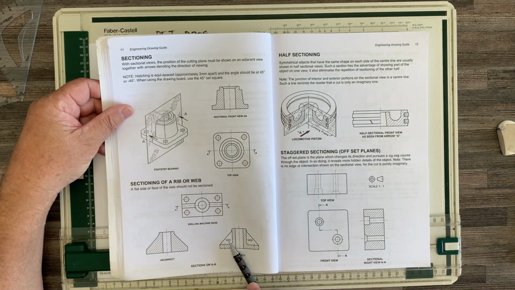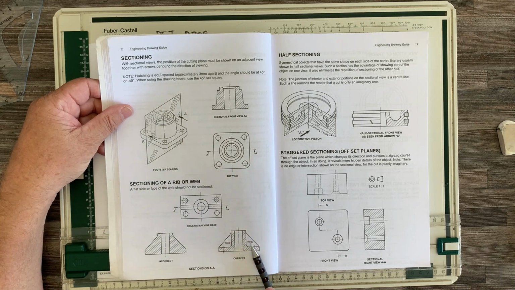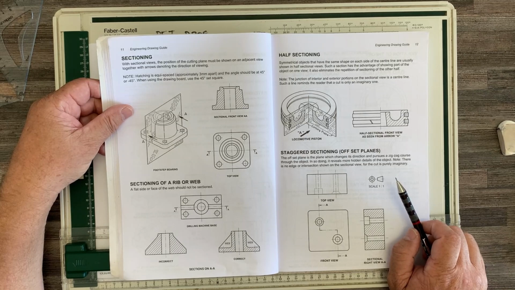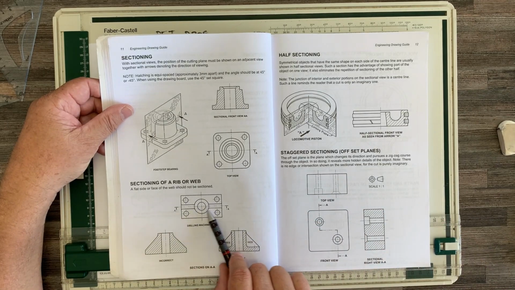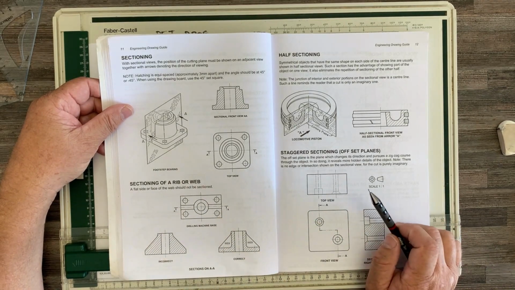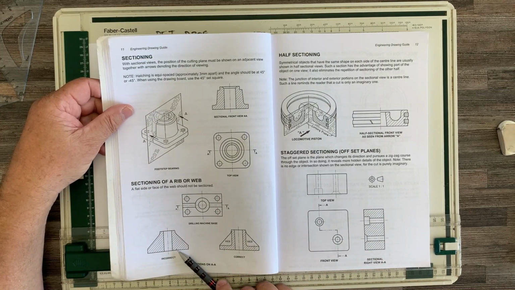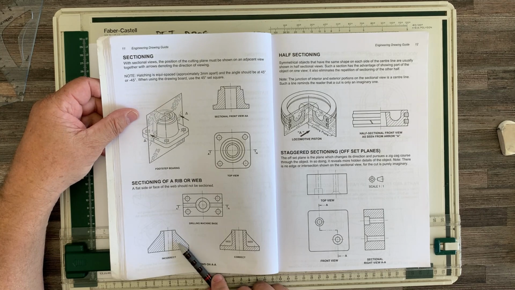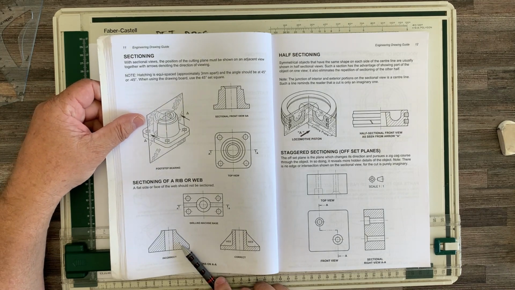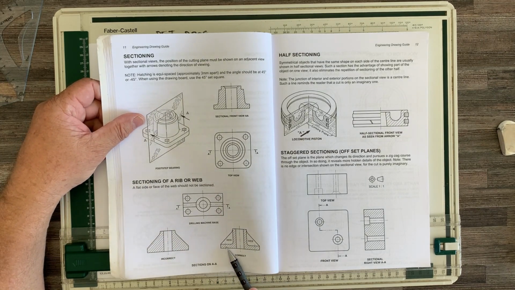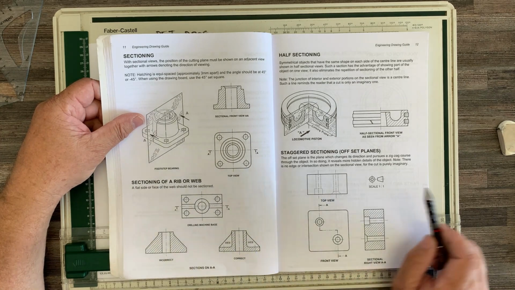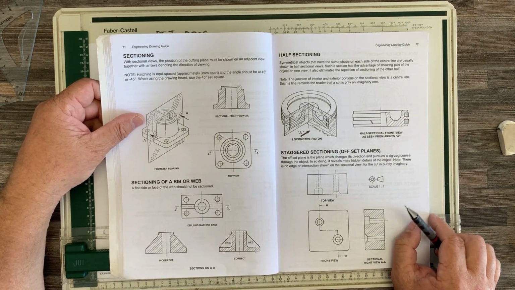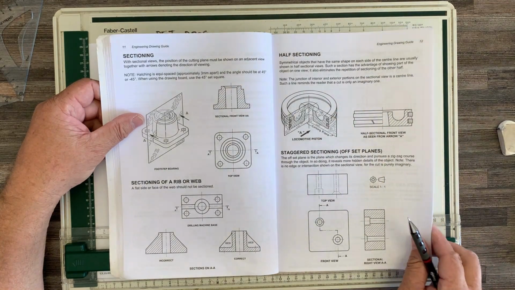Okay, the other interesting thing is when we are sectioning a rib or a web. Now that is what is shown over here. So it's a reinforcement next to a part. Section AA cuts through that rib, but if we had to section right through the web, it would look like a really thick part. It would over exaggerate the strength of the part. So in that case, we draw it with the outside of the part and with the web unsectioned. Okay, so that's an exception to the rule.